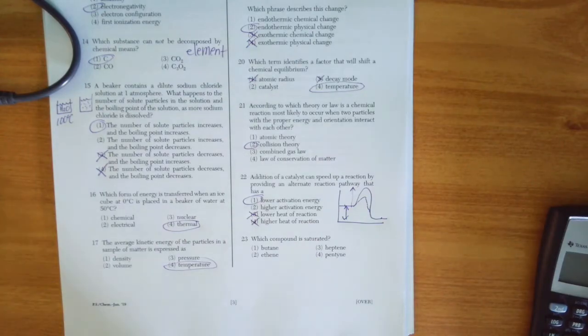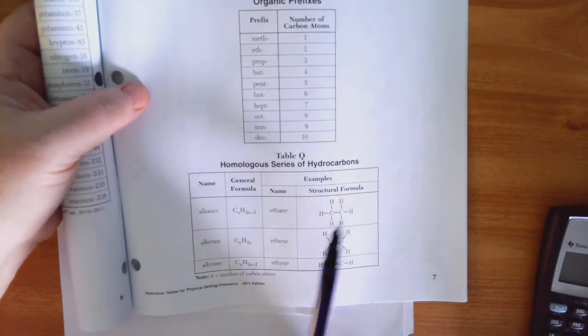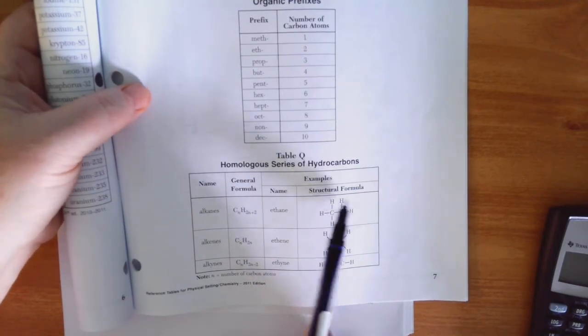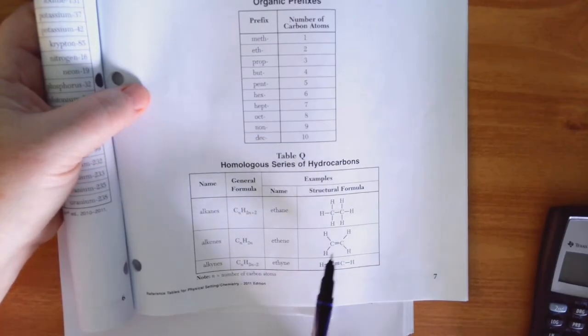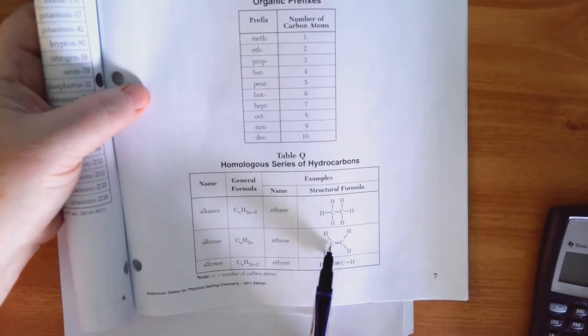Okay? Which compound is saturated? Saturated, in this case, means it's full of as many hydrogens as it can hold. If you remember, on the periodic table, we have hydrocarbons. And you can see, as the model shows, only this option holds as many hydrogens as it can. Here, because of the double bond, I can't put another hydrogen on each one.